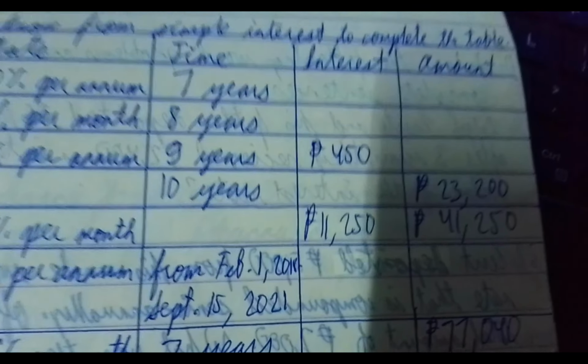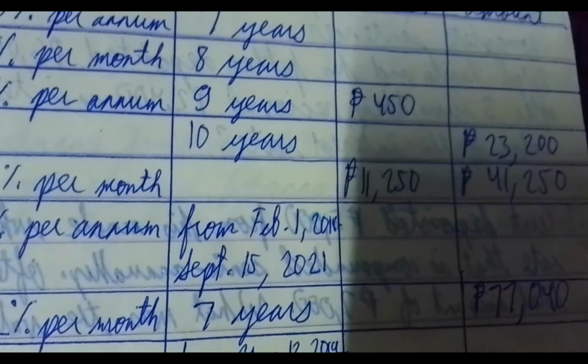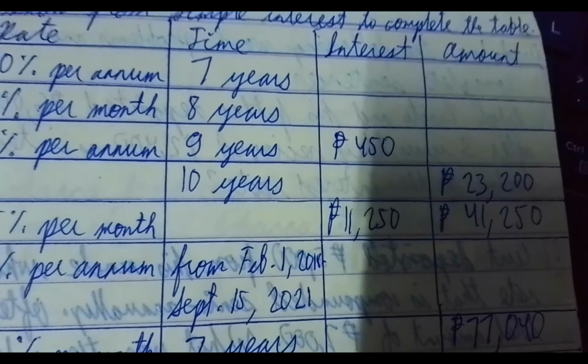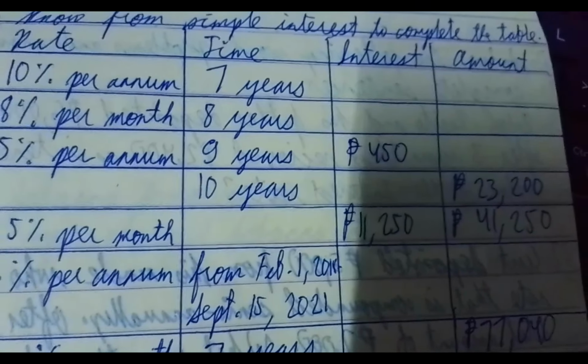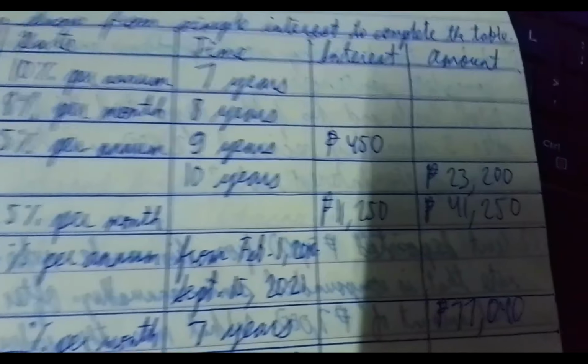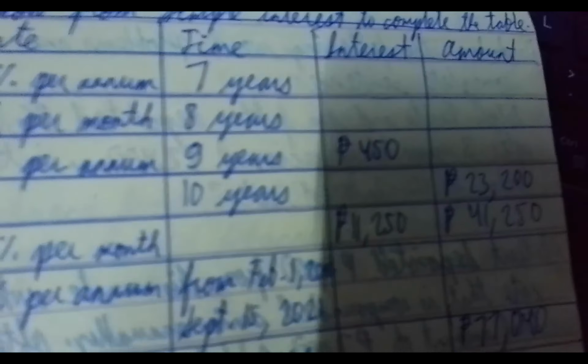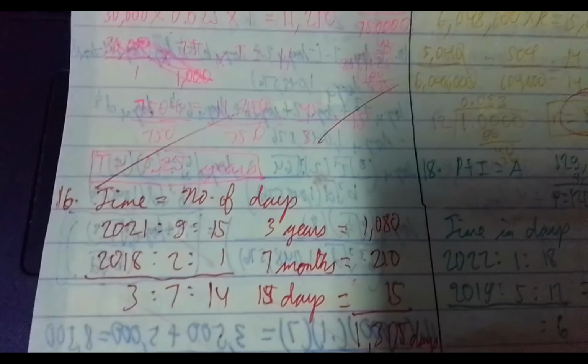Alam mo talaga yung kwento ko sa school ko, yung nag-interest rate tayo, remember sometimes, the time that they give you may not be exactly in years or in months, like what we had, pero our time unit is in days. Like from this date up to that date naman. Yun ang pinakamahirap. Pero don't worry, this is how you're going to solve for the time.